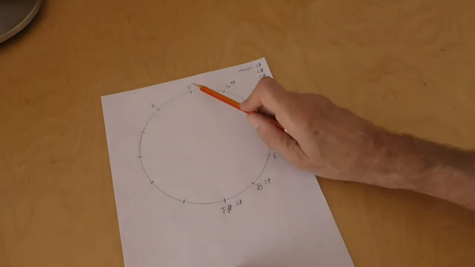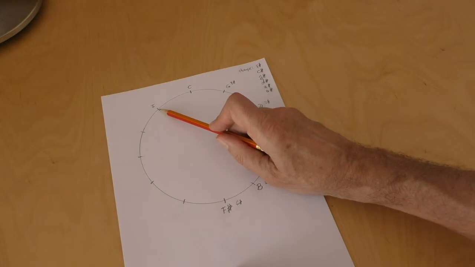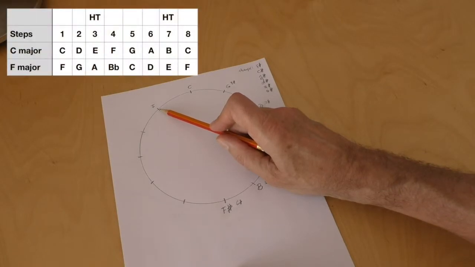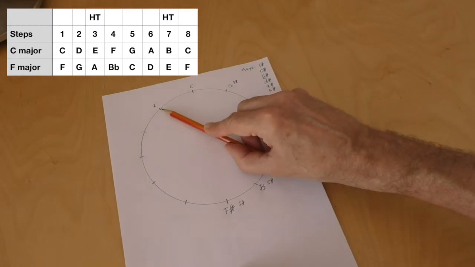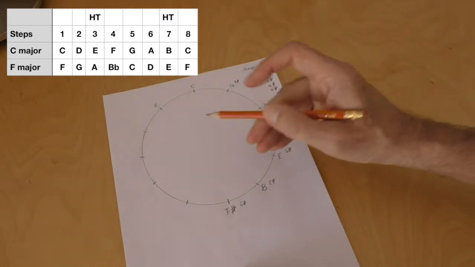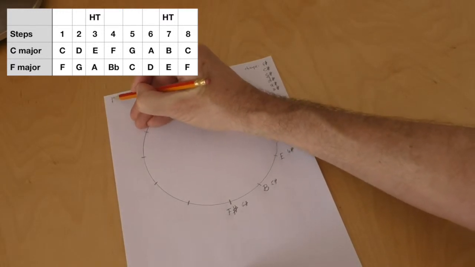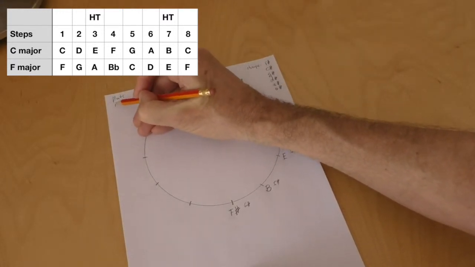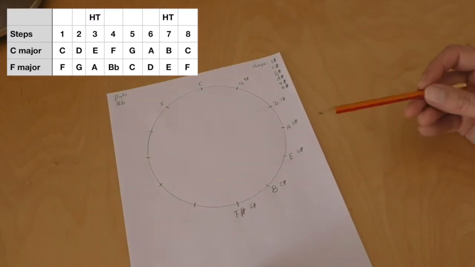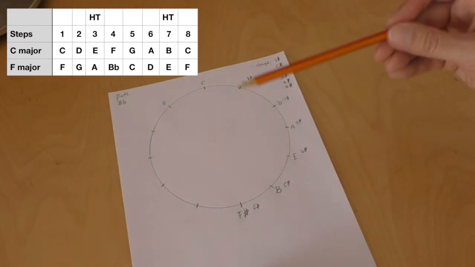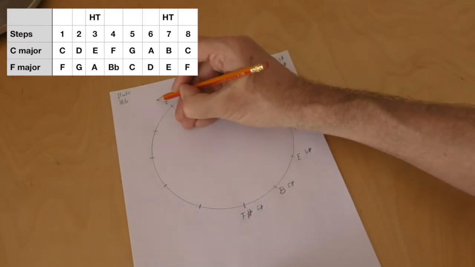Let's check that with all the flat keys. C, a fifth down goes to F. In order to have half steps from the third to the fourth and the seventh and eighth step again, we need to add a flat. F, G, A, B flat is the first flat that we add, which is the B flat. So we have from the third to the fourth step a half step, and then continuing C, D, E, F. So this has one flat.